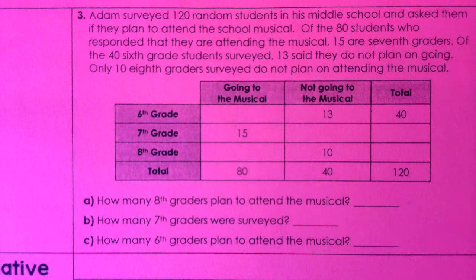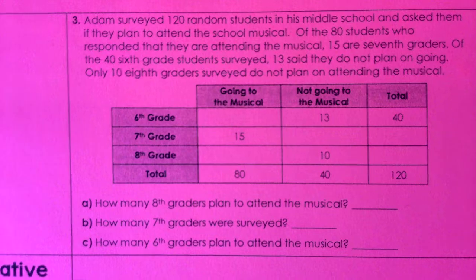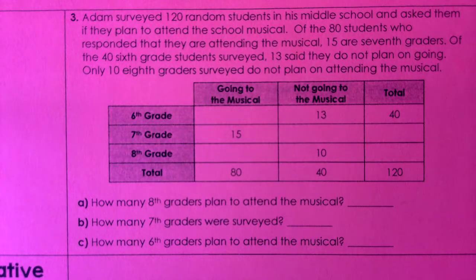Of the 40 6th graders surveyed, 13 said they do not plan on going. Only 10 8th graders surveyed do not plan on attending the musical. So all of that information they just gave us, they already filled in. So now I need to fill in these missing pieces.